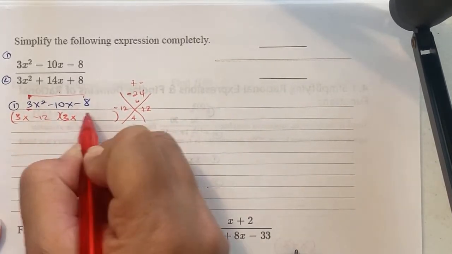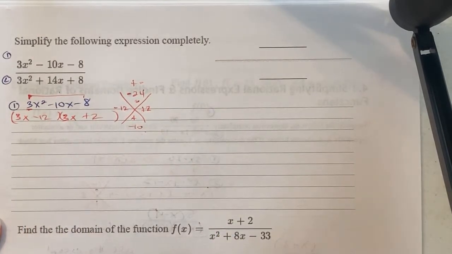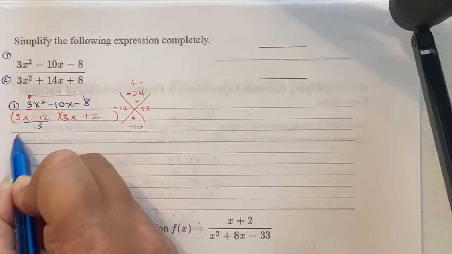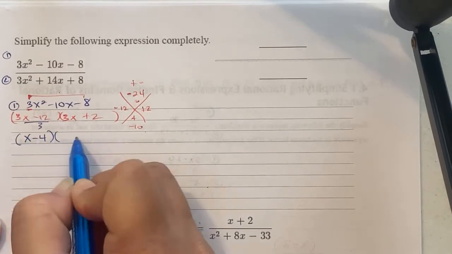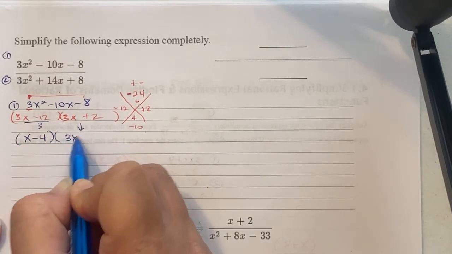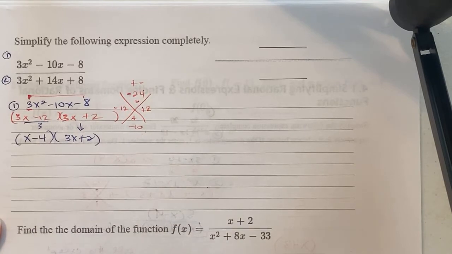So I'm going to write negative 12, positive 2. These are both divisible by 3. So I get x minus 4, and then the second one slides down. There's number 1 factored. Then we go to number 2.